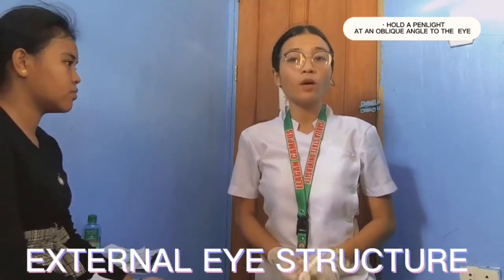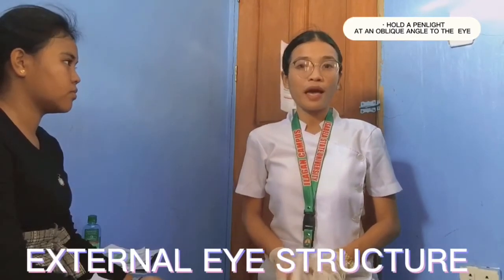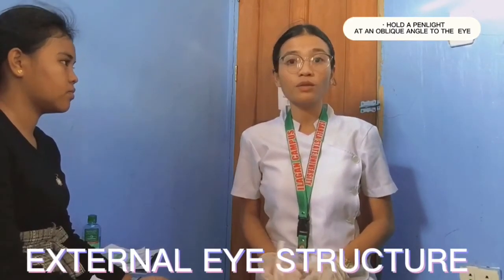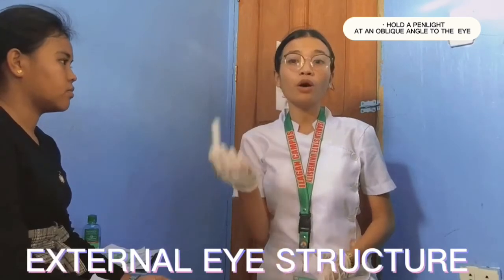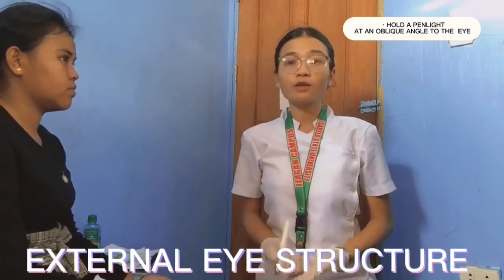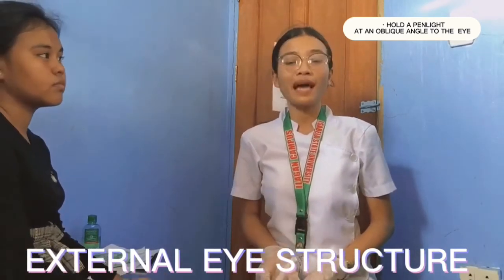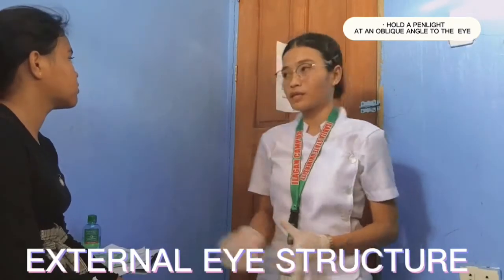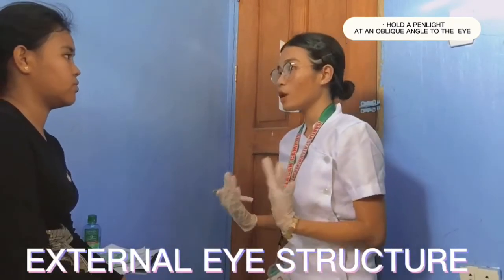I will inspect the cornea for clarity and texture, and also I will ask the patient to look straight ahead, and I will hold a pen light at an oblique angle to the eye. Move the light slowly across the corneal surface. Okay, ma'am, tingin lang po kayo straight ahead po.